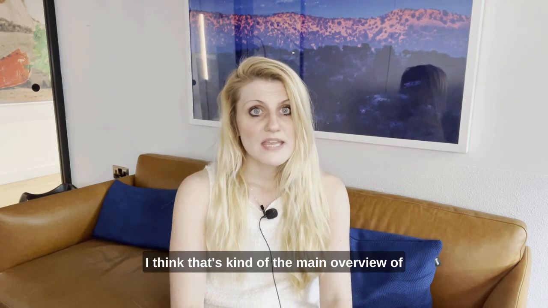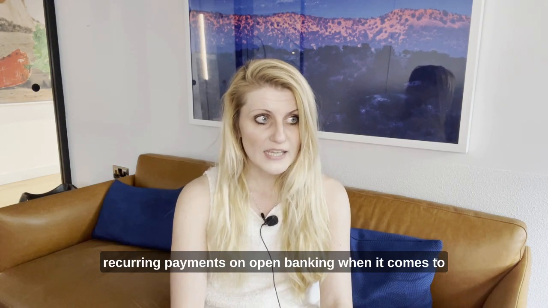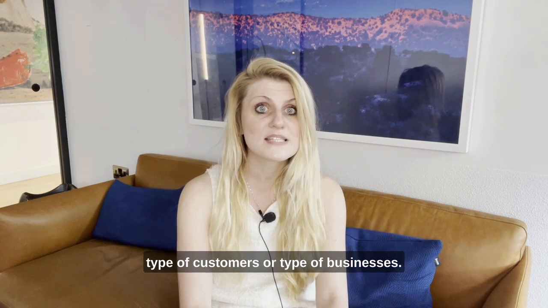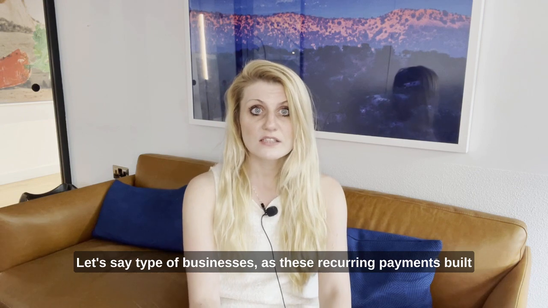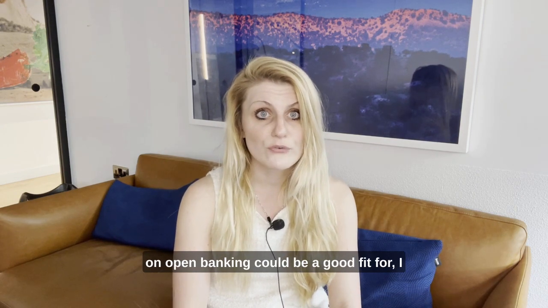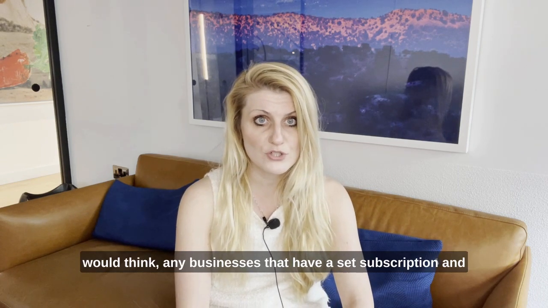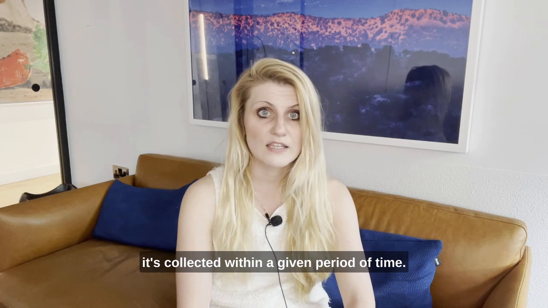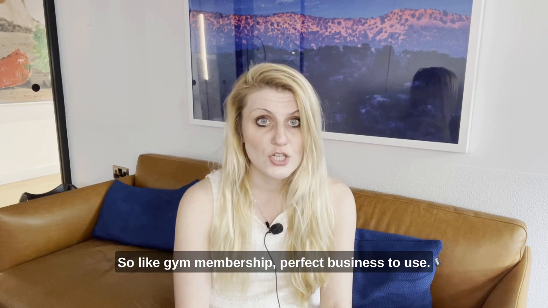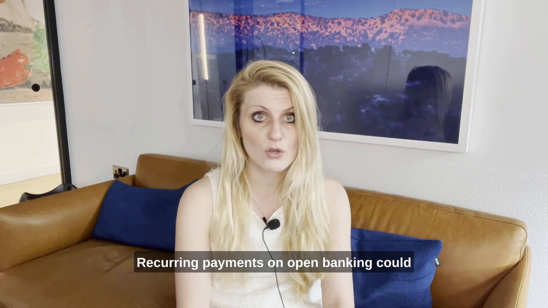I think that's kind of the main overview of recurring payments on open banking. When it comes to the type of businesses that recurring payments built on open banking could be a good fit for, I would think any businesses that have a set subscription that is collected within a given period of time. So like gym membership, a perfect business to use recurring payments on open banking.